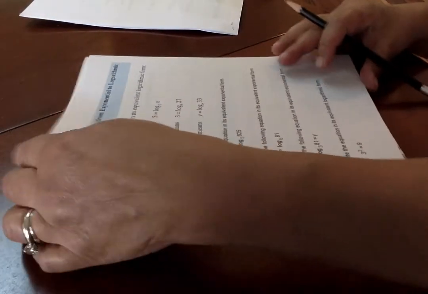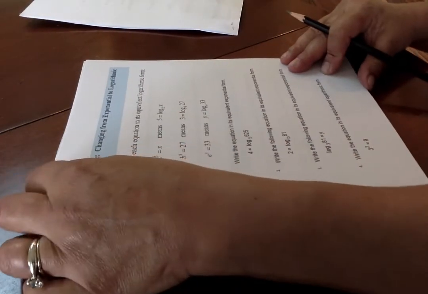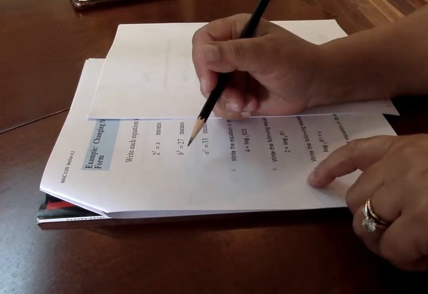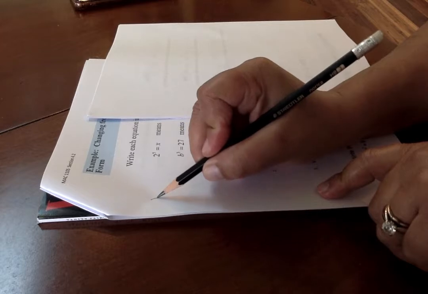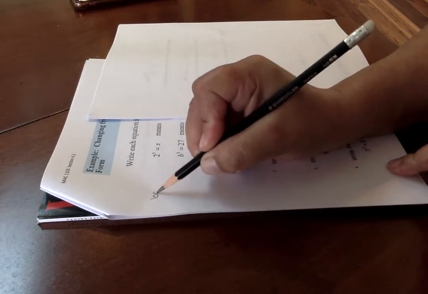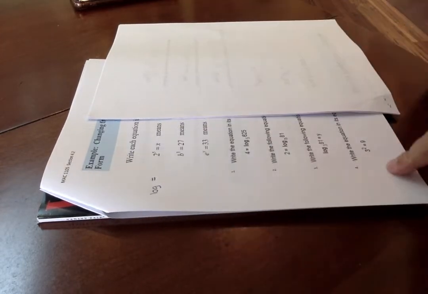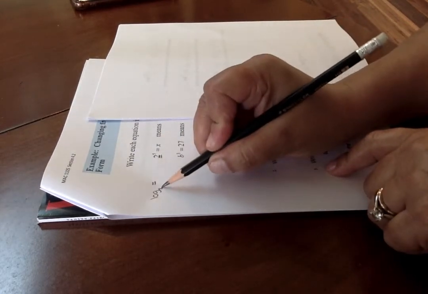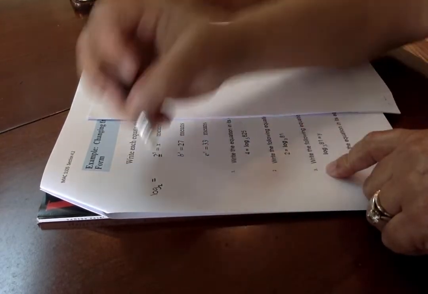Okay, so for instance, again, let's just cover those up for a minute. If we want to go to log form, you should begin by writing the word log and the equal sign. Right away, take the base and put it where the base belongs. In log form, it's hanging right off of the word log.